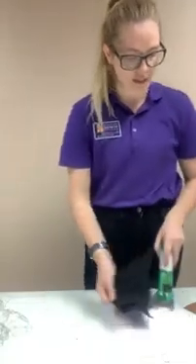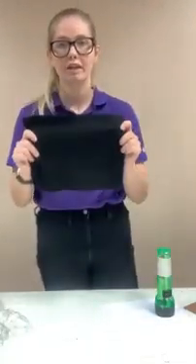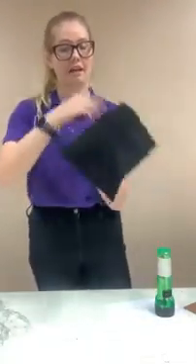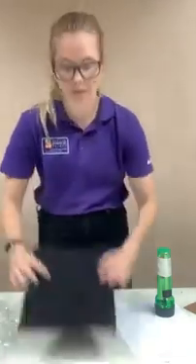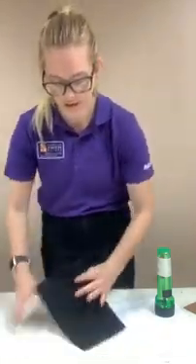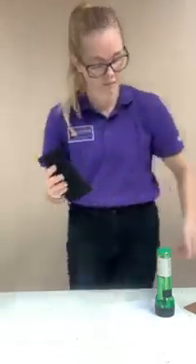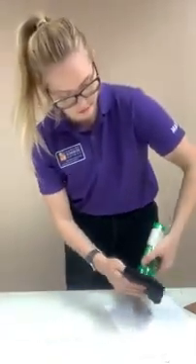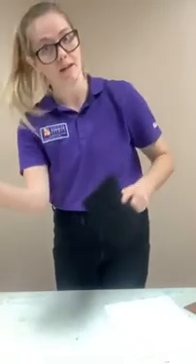I wonder if we can make this black fabric opaque. I just had it flat against here, but I wonder what would happen if I folded the fabric up so it had more layers. Let's go ahead and test it out. Now you can't see the light. So I can change whether or not this fabric is transparent, translucent, or opaque by changing the amount of it that I have.